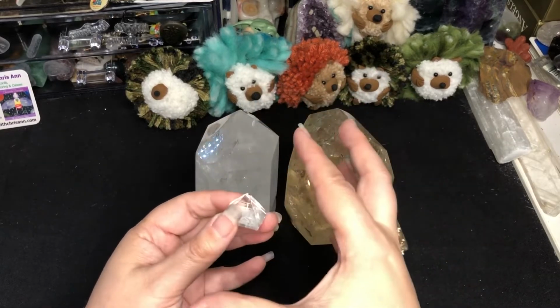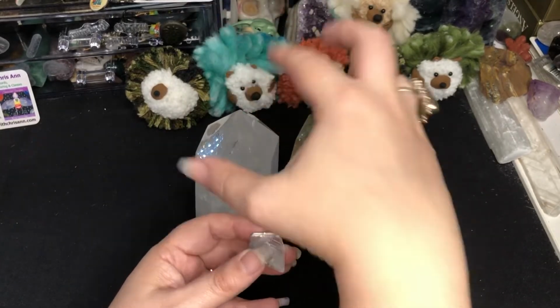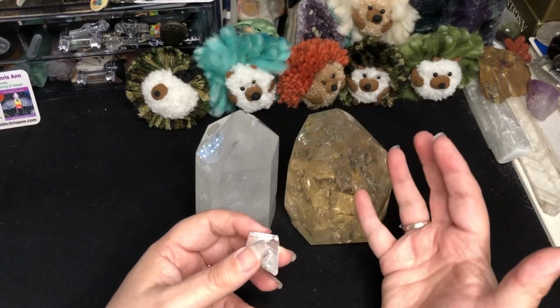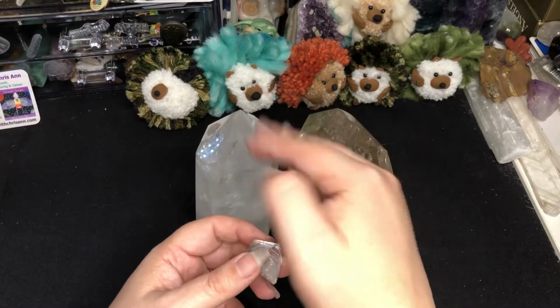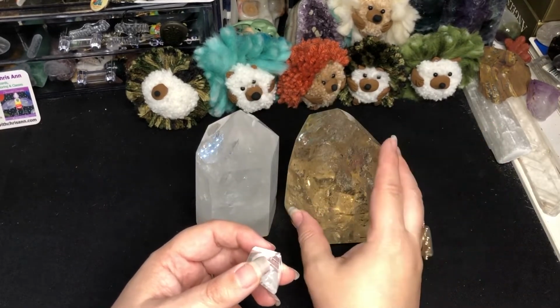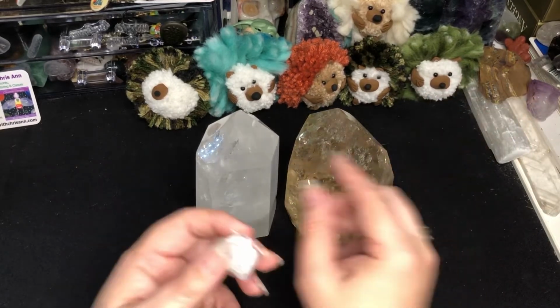Now, if you're going to leave your grid always made up and always there, have a piece that you're okay with dedicating to that grid. So you're not going to be taking it out of that grid. So if this is going to stay in your office, this will stay within that grid. Just keep that in mind.